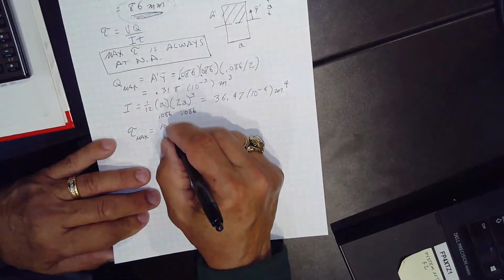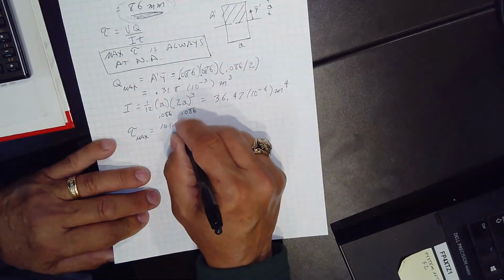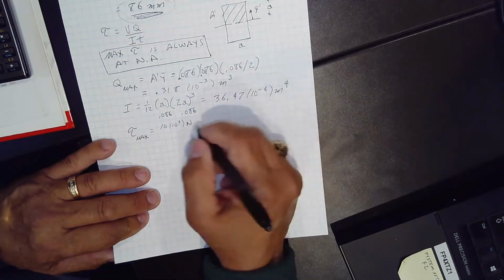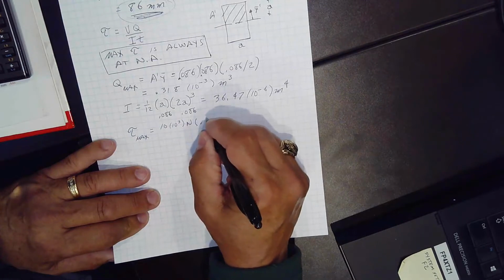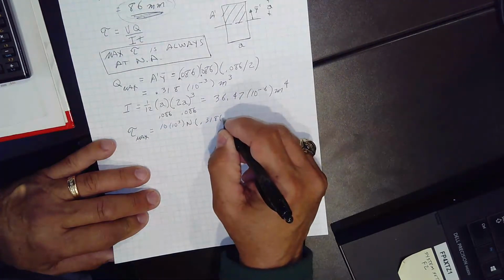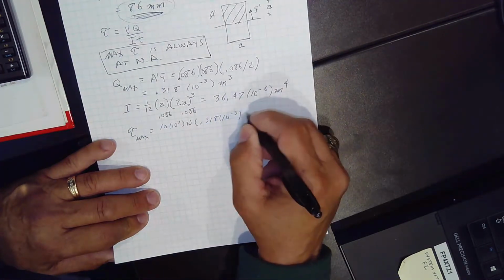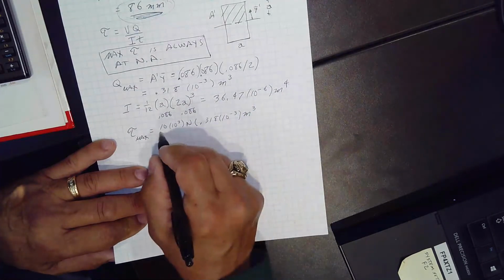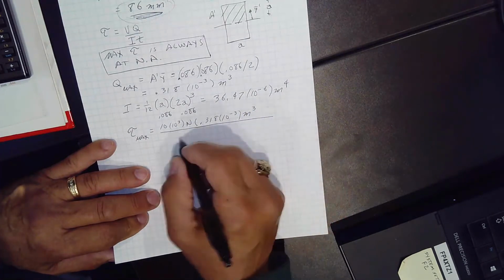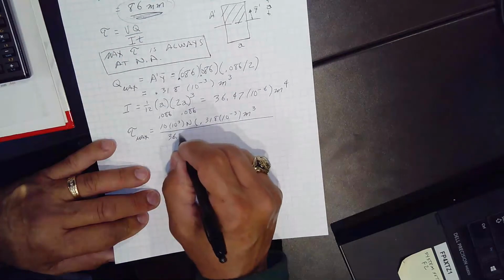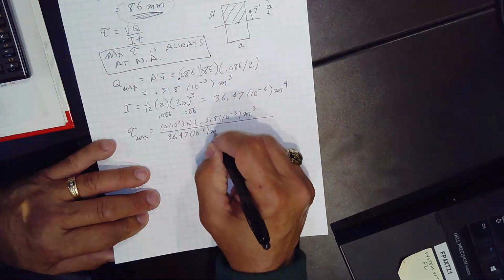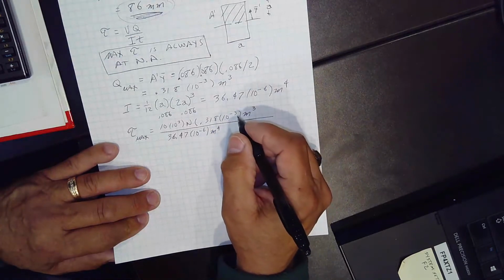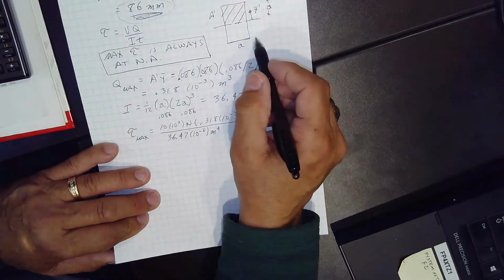So that's 10 times 10 to the 3rd newtons times Q, which is 0.318 times 10 to the minus third meters cubed, over I, which is 36.47 times 10 to the minus 6 meters to the fourth, times T. Well, in this case, T is A, right?